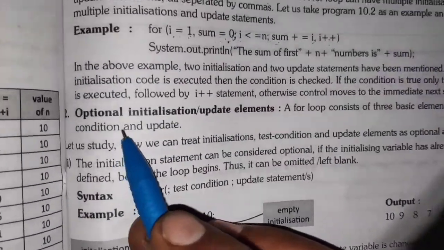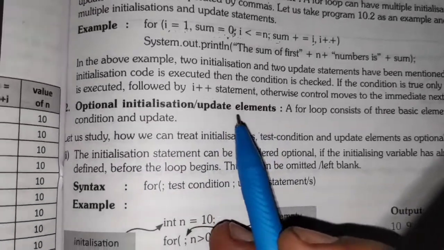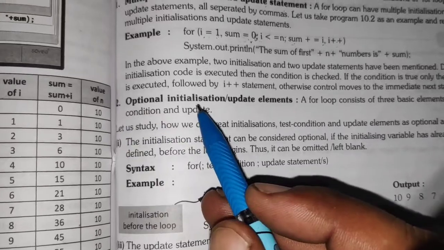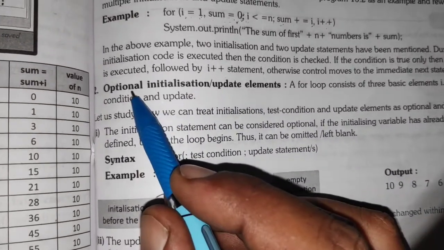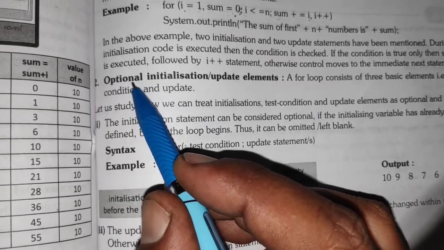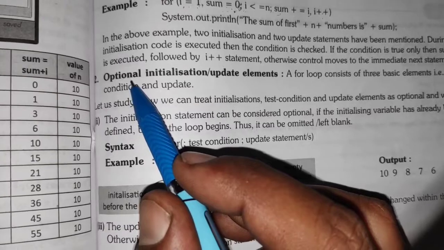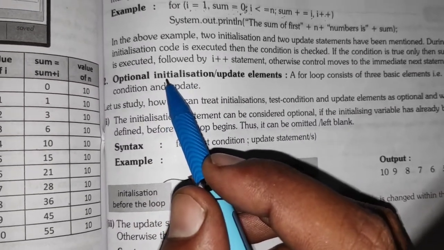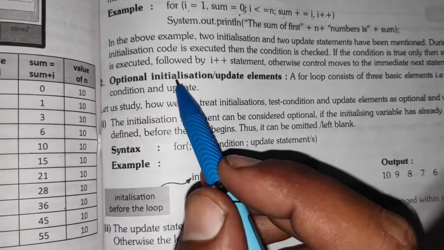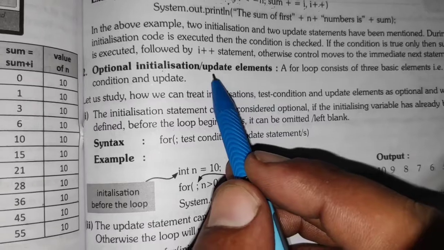Here we have the second point, and that is optional initialization or update elements. It means that the initialization part and update part are optional inside the for loop. If initialization is done earlier or the update clause is written inside the body of the loop, then you can skip the initialization or update part in the for loop.